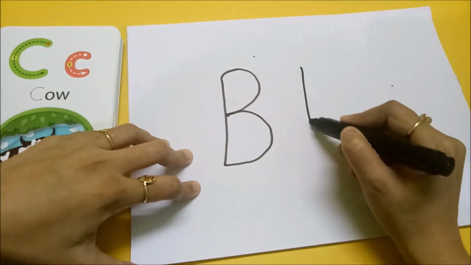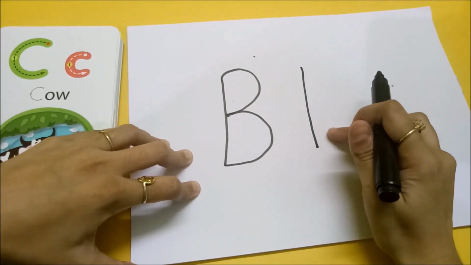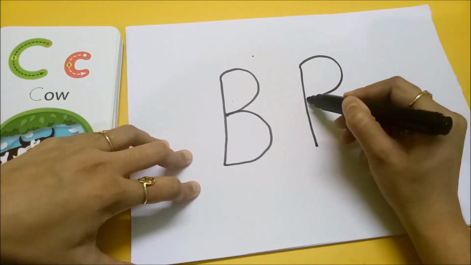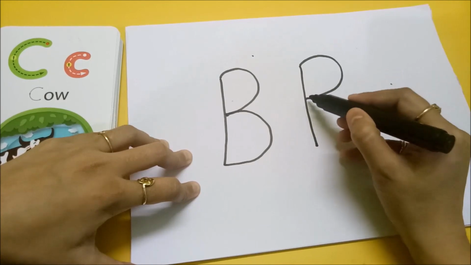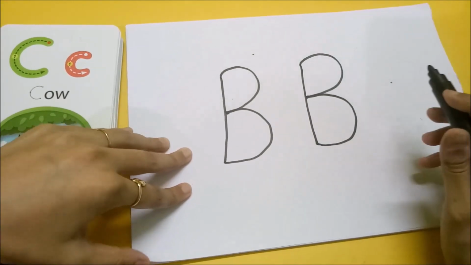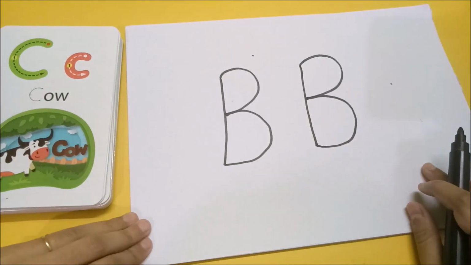A standing line, a curve, another curve makes letter B.